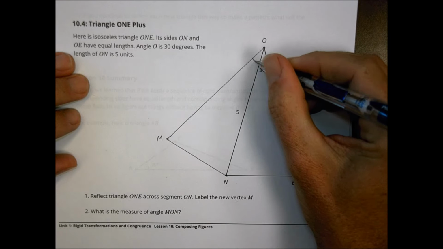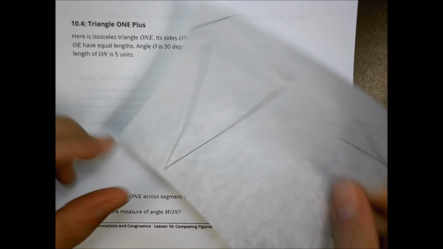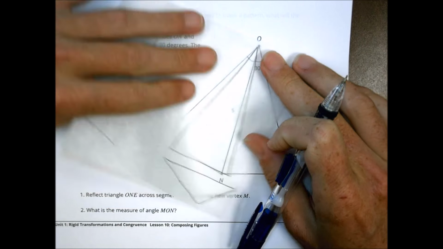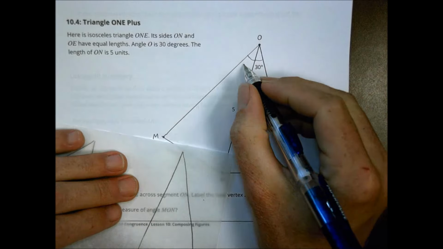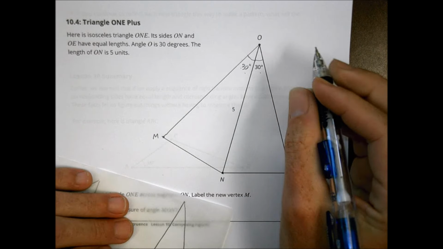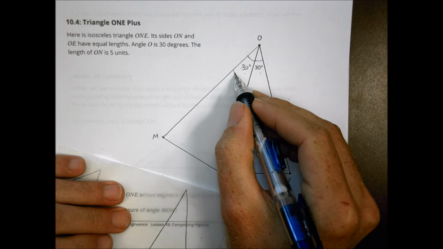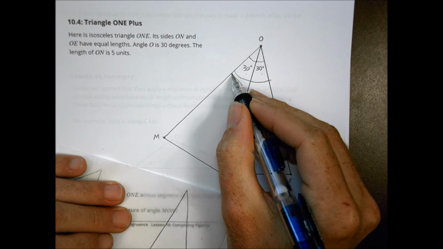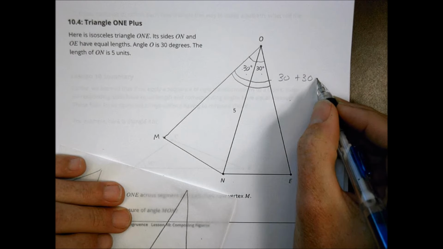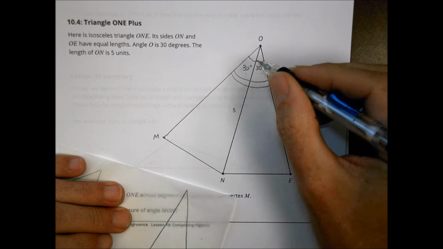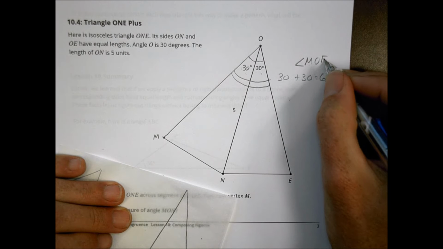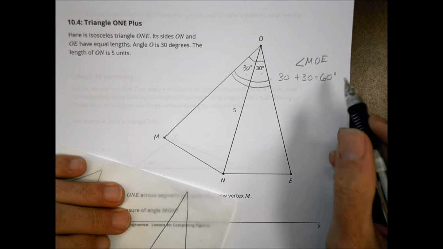Well, this angle measurement, because we just reflected it across, it is the same exact angle, right? So there it is there, and there it is there. This continues to be 30 degrees from here. This one is 30 degrees. Now the entire length from here to here, if we added those up, would be 30 plus 30 for 60 degrees. So the measurement of angle MOE, the whole thing, would be 60 degrees.